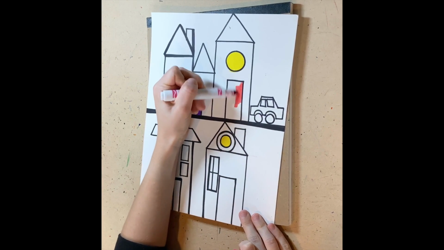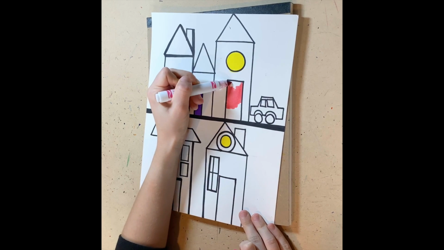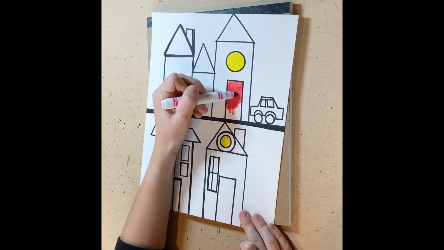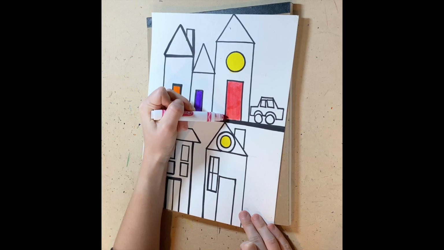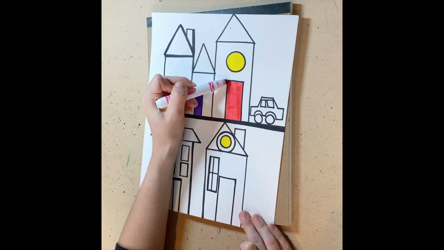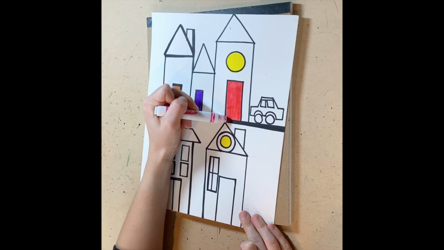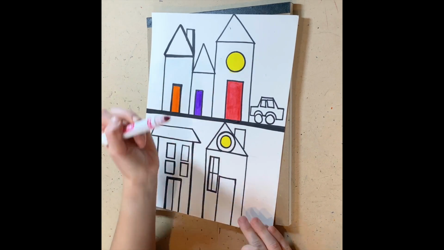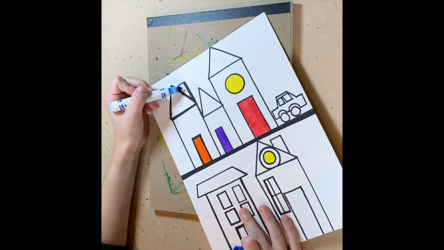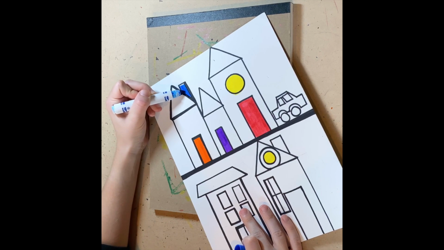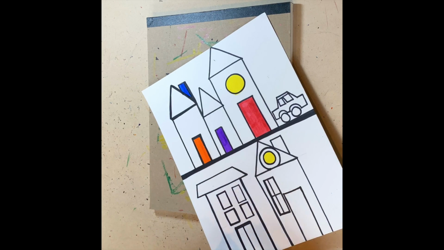So I'm going to finish the doors, and off camera I'm going to finish the houses on top and the car. So I'm only doing the houses and the car for now, and then when I'm finished, I can show you what to do on the bottom.